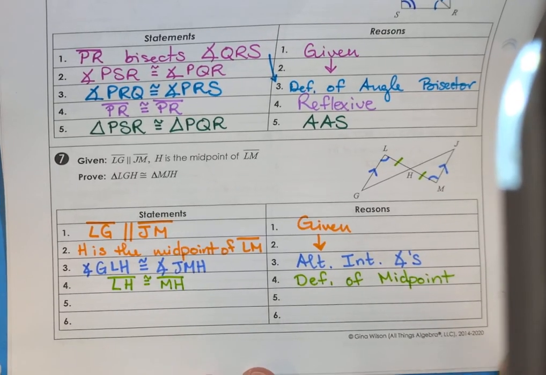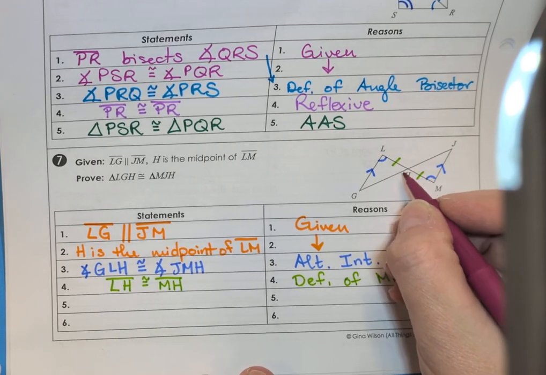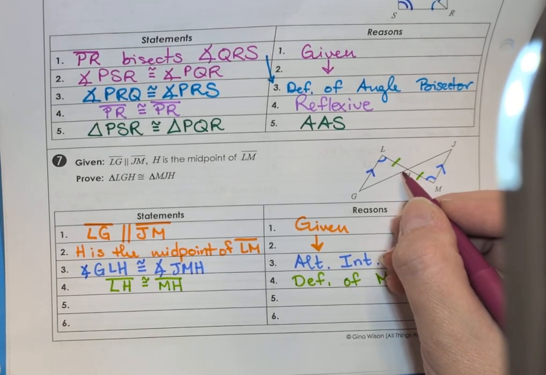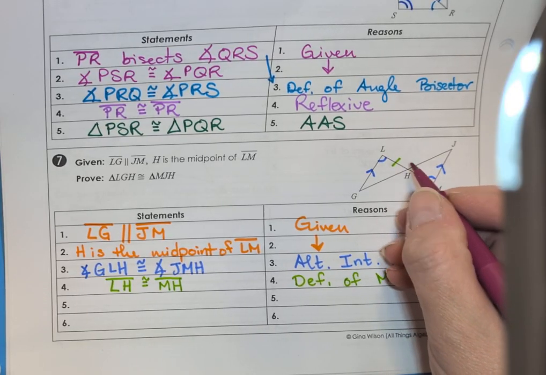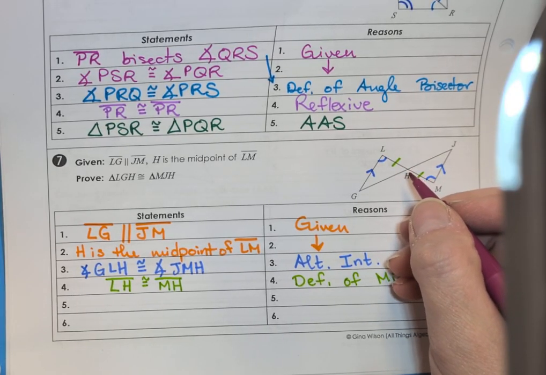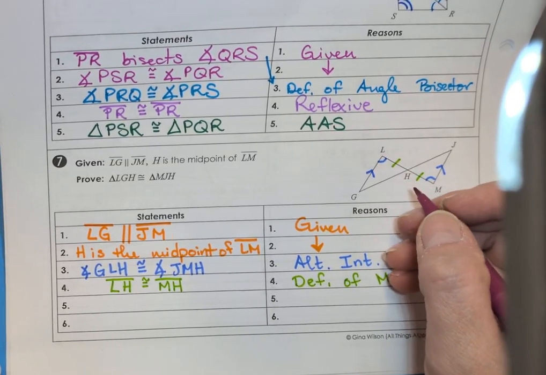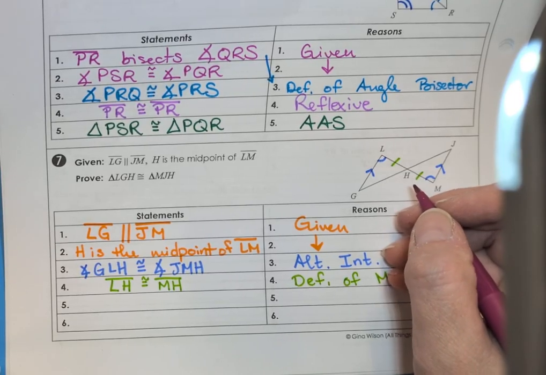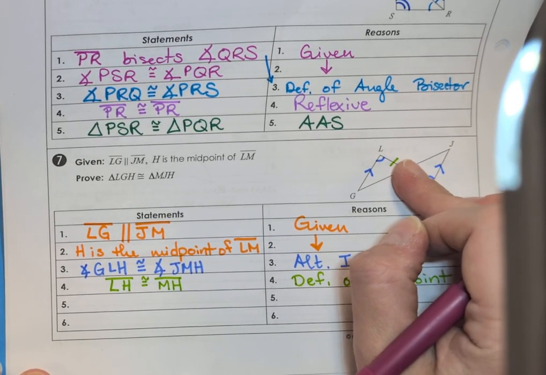Alright, Matthew said we should use vertical angles. So I want everybody to look. What angles are the vertical angles? Probably LHG and JHM. So it's the H's, right? So if we use the H's, would this still be angle side? No. So Matthew, you're not wrong. If I was asking you to use anything to prove the triangles are congruent, you could do that. But because I want us to practice angle side, I don't want you to use H.